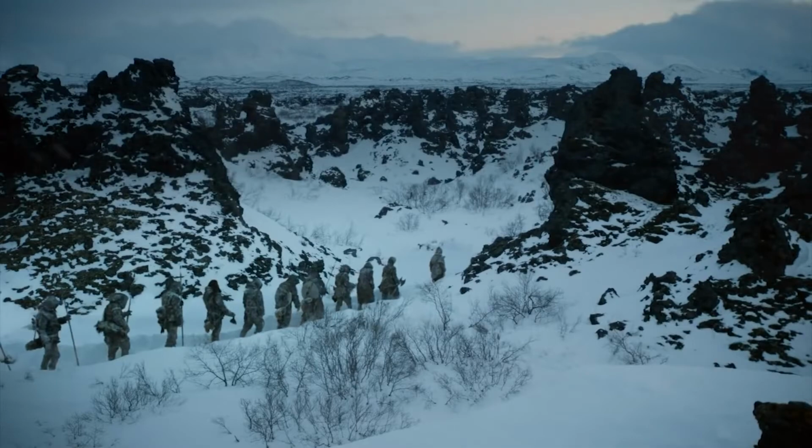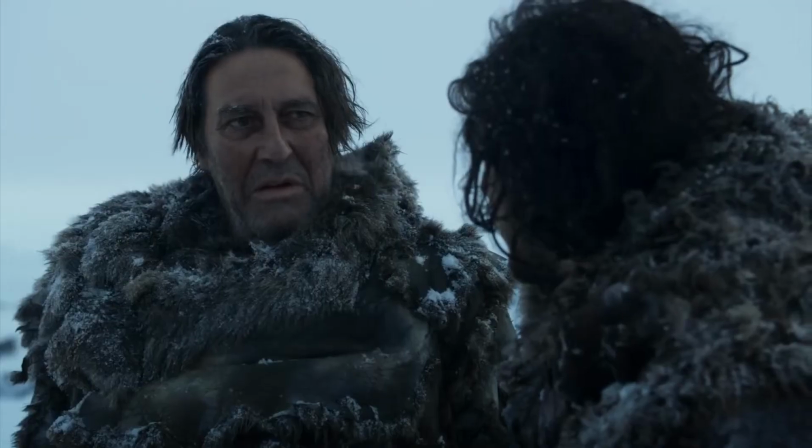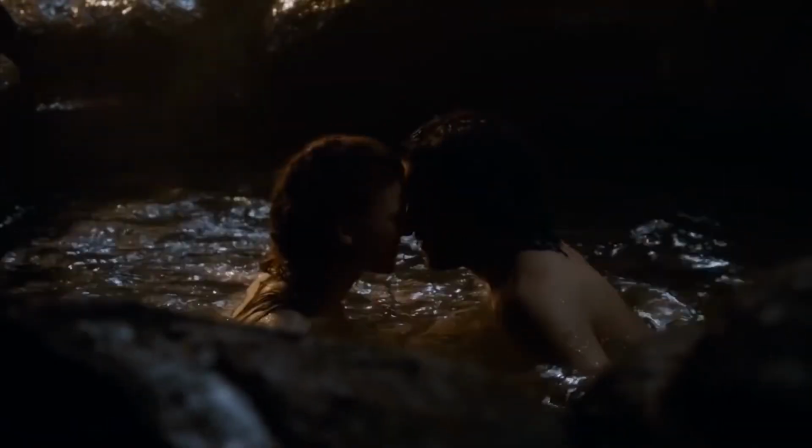Jon Snow is beyond the wall where he meets Wildling Commander Mance Rayder and learns that a battle with White Walkers is on the way. Jon also develops feelings for the Wildling Ygritte.